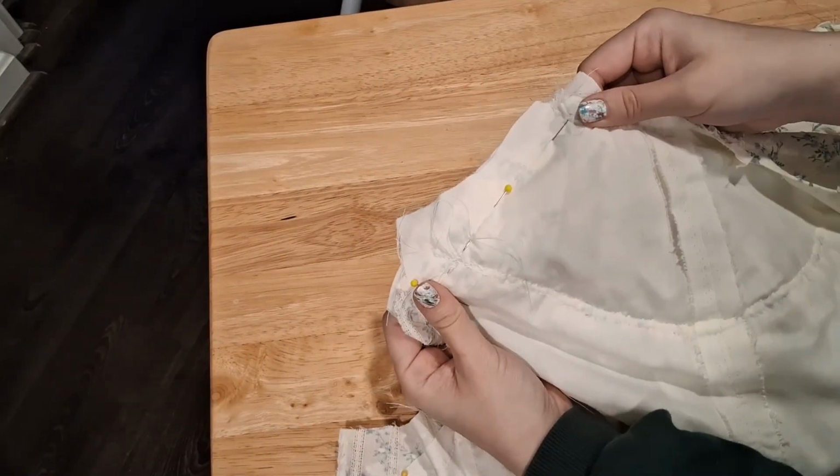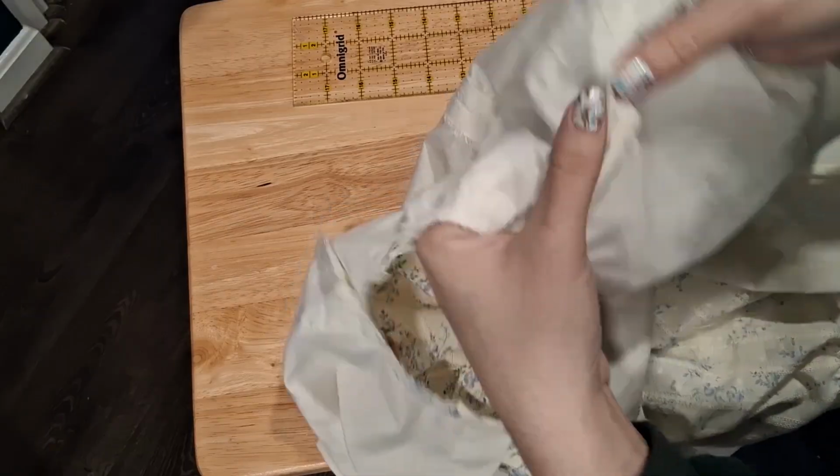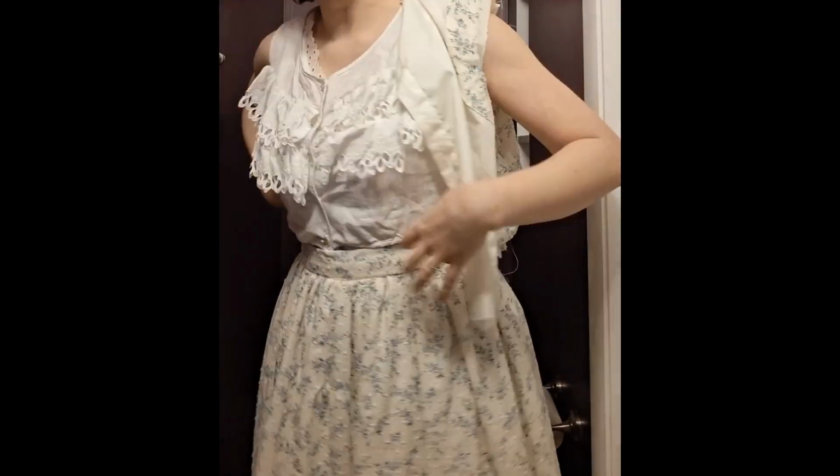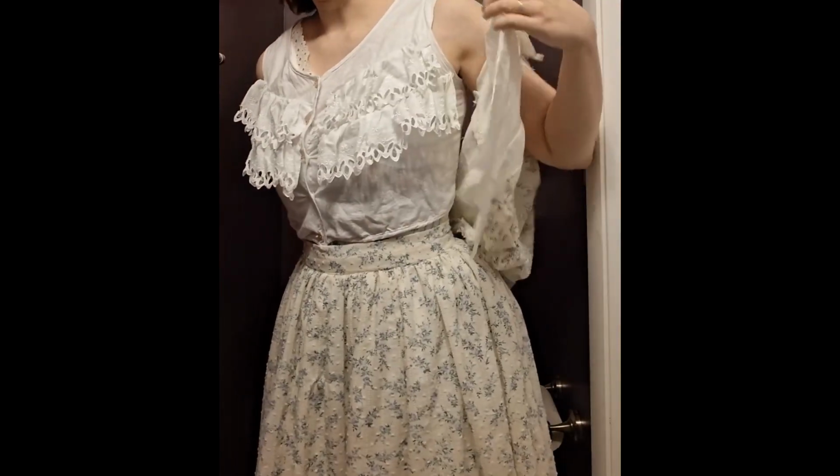Sew the whole front bodice section to the back bodice along the shoulder and side seams. On this side, press these seams open. Now is a good time to try this bodice on and double check the fit, especially the lower edge.